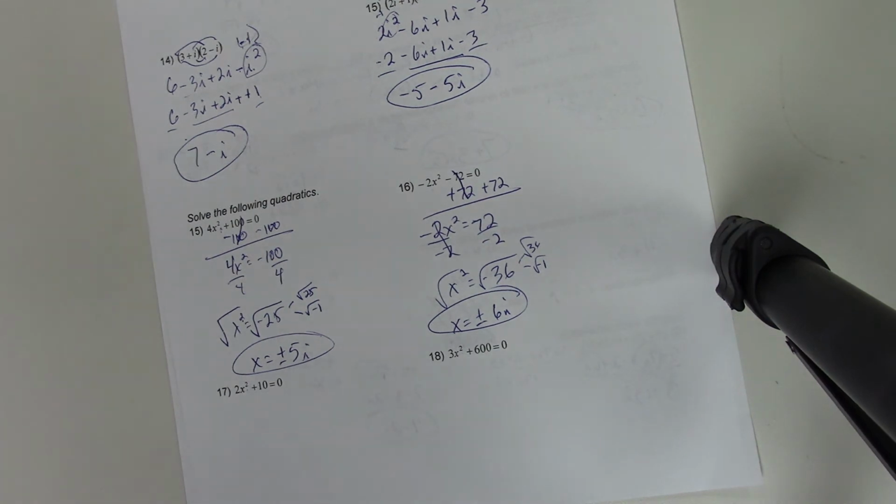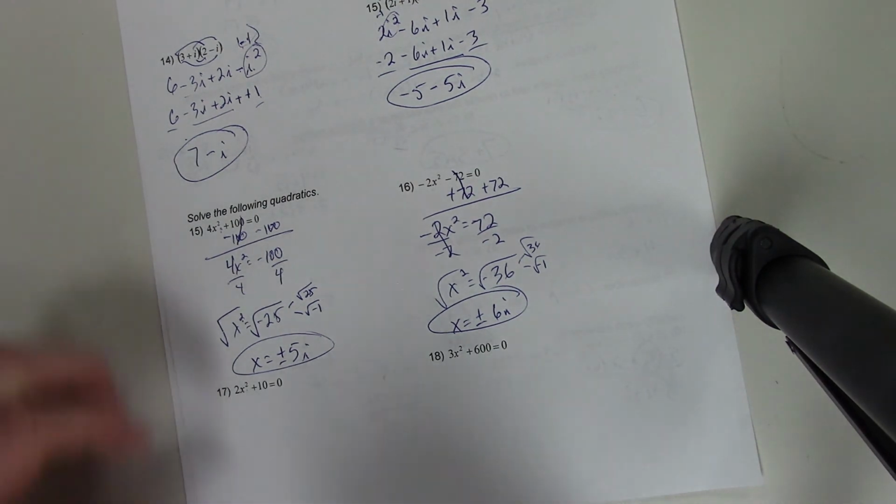Now you try 17 and 18 and come back and check it in just a minute.